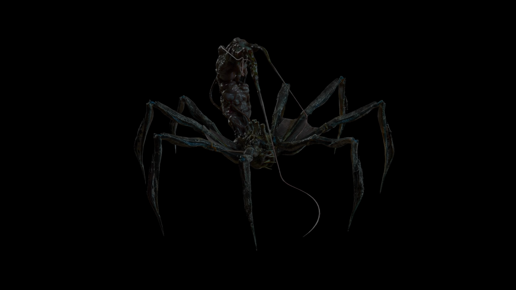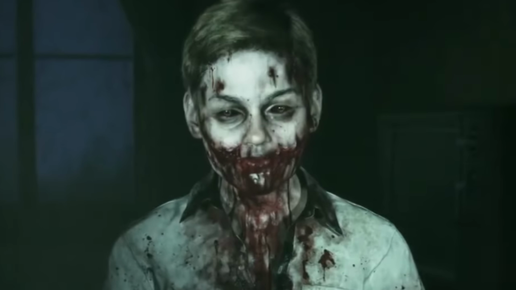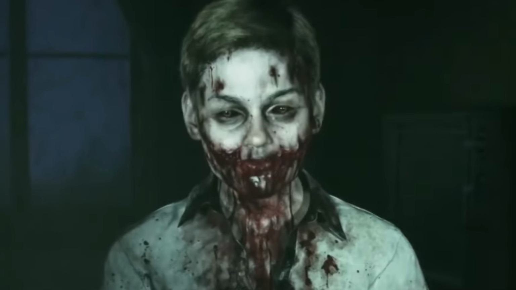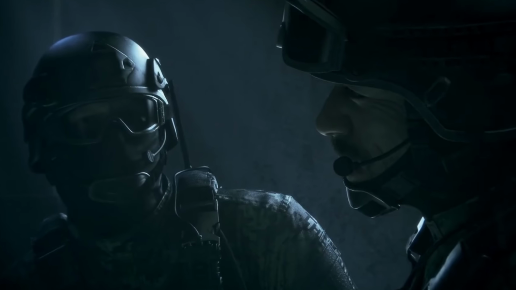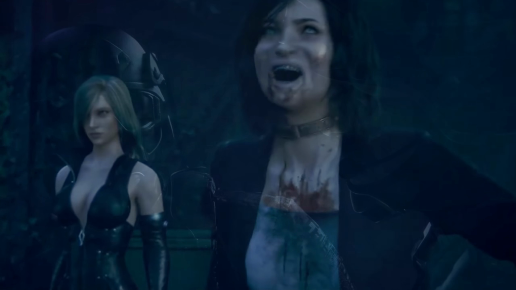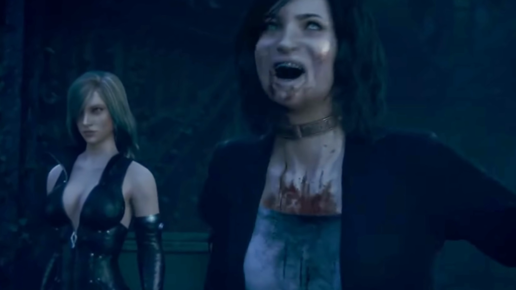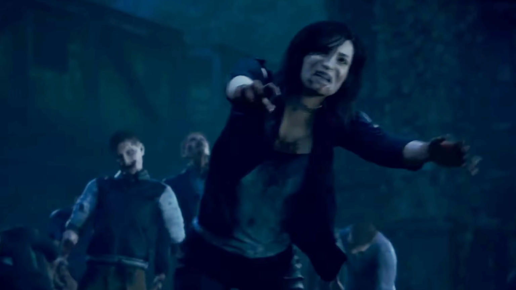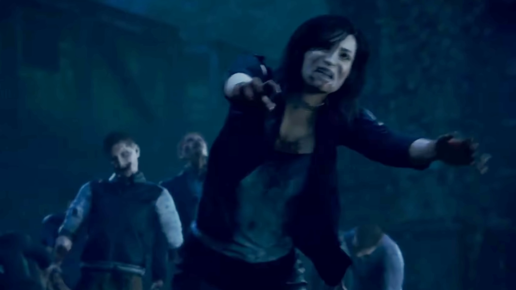Those vaccinated carry a Plaga-based genetic marker that tells infected zombies not to attack them. This meant soldiers or VIPs could be vaccinated and safely move among the infected. In theory, armies of zombies could be deployed without friendly fire, making it a massive leap into bioweapon control.